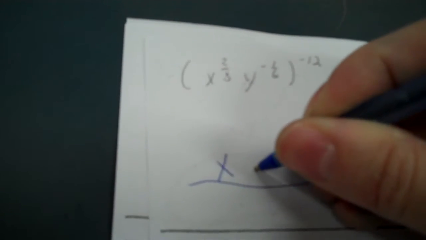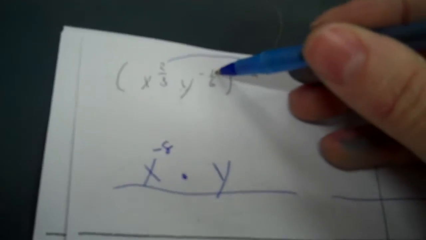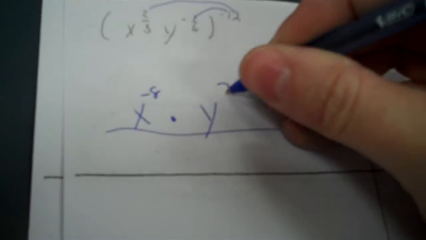Okay, next problem. There's one key point later on we got to get to about fractions on the bottom. So first I take 2/3 times -12 for the x and the y. That's going to be -8. Now on the y we take -1/6 times -12. That's 2.